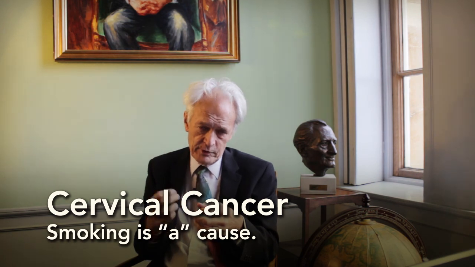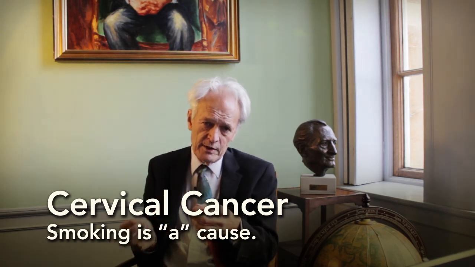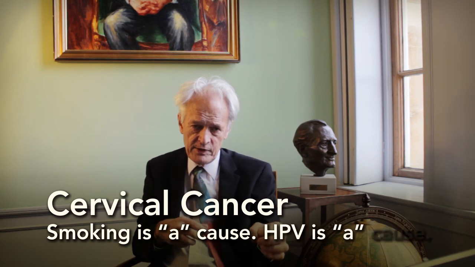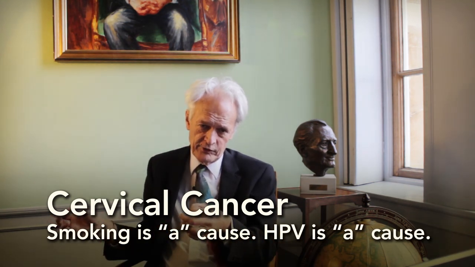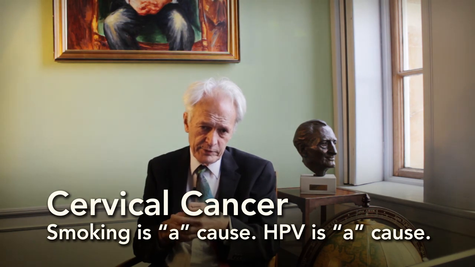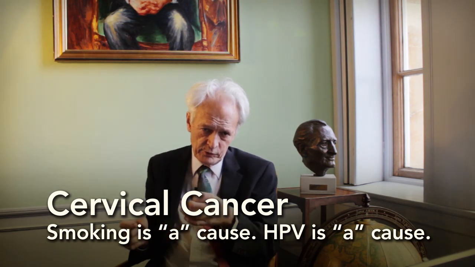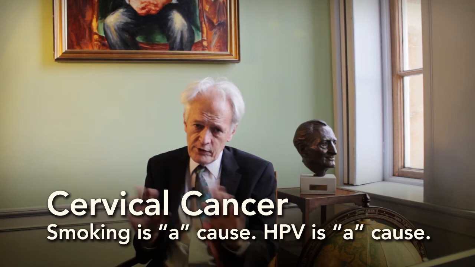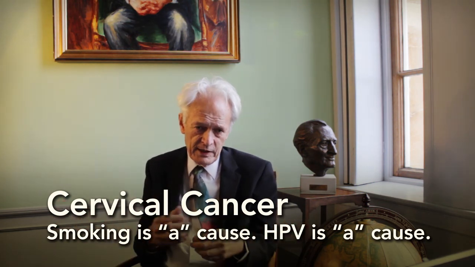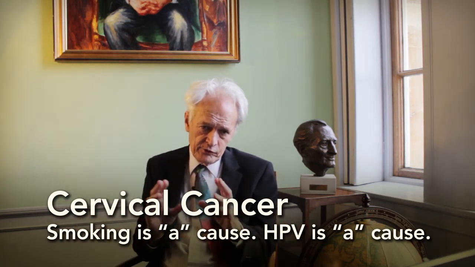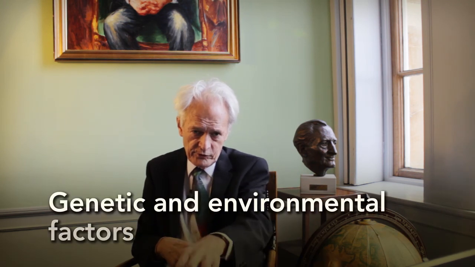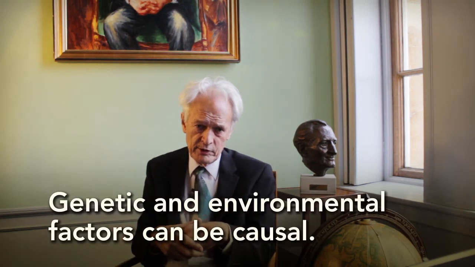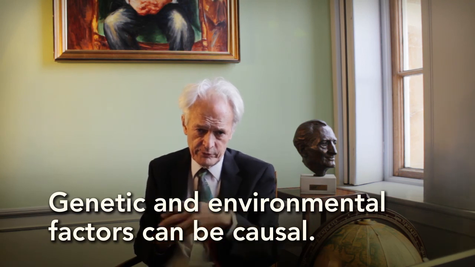Now, if that's true, and if that's a cause and effect relationship, then HPV is a cause of all cases of cervical cancer, and smoking in those populations would be a cause of half of all the cases of cervical cancer. No paradox at all. So always talk about a cause of something, and don't expect, when you understand all the causes, the attributable fractions to add up to 100%. They'll add up to well over 100%.